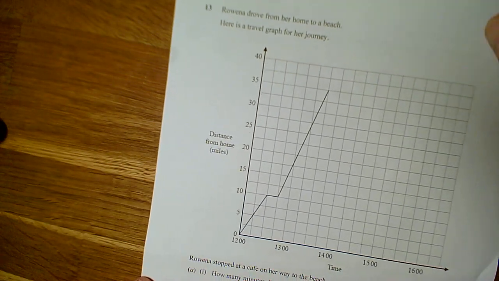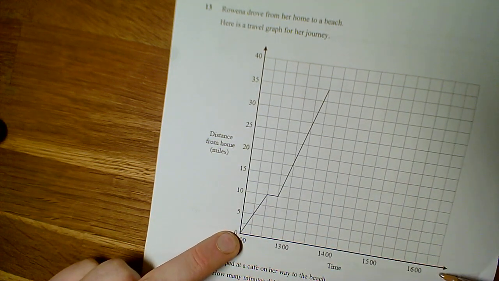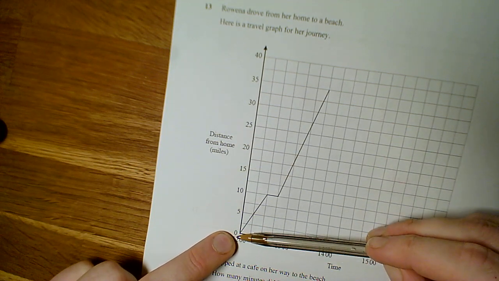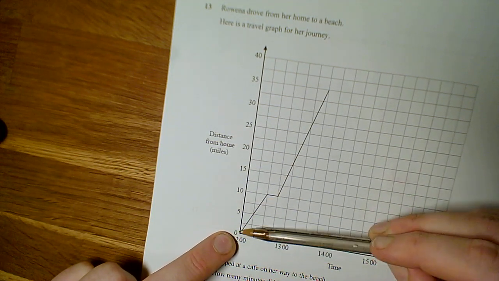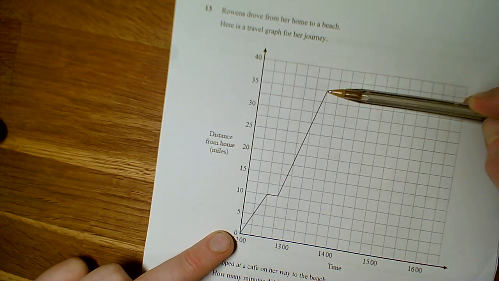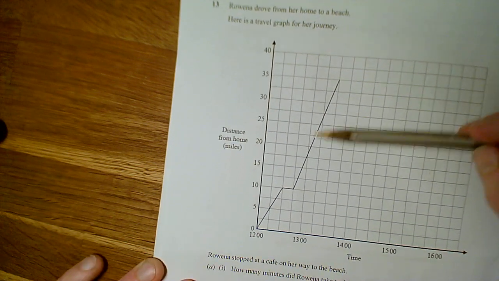Right, Rowena's driving from her home to a beach. So when she's at the bottom, she's at her house. The distance from her home is 0. So she's gone 10 miles away, and eventually has got 35 miles away from her home. So she must live 35 miles from the beach.